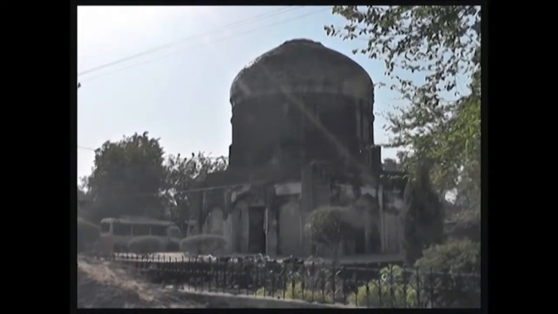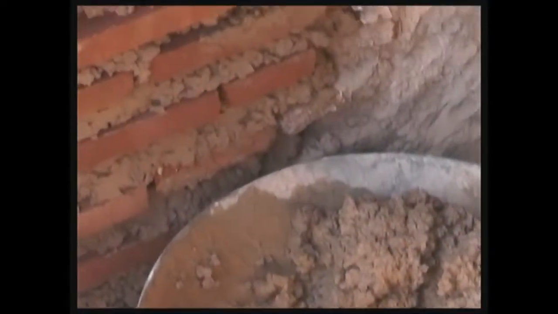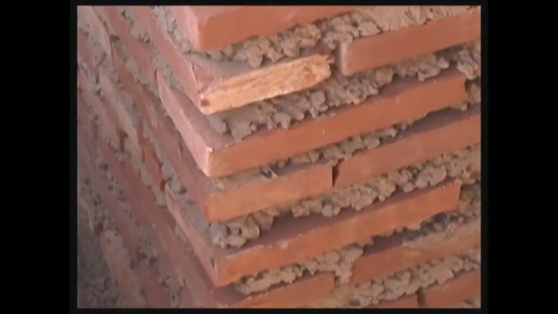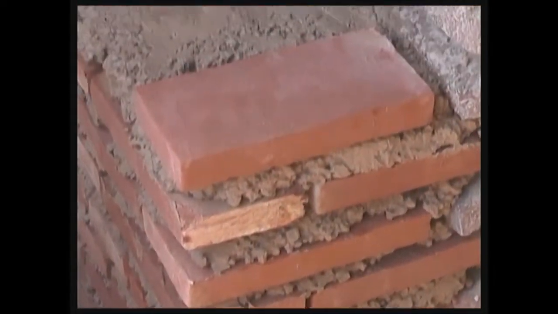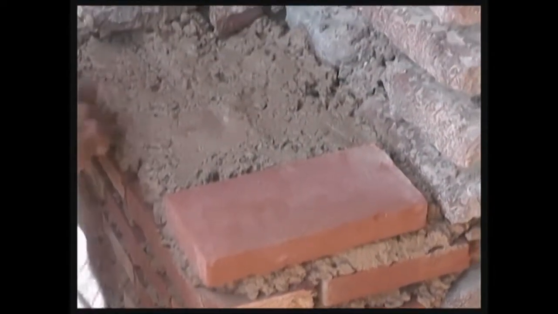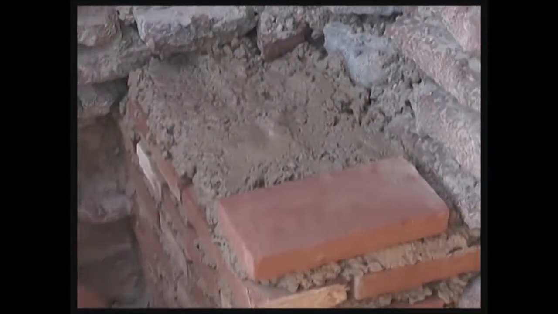The next important task was repair of loose brickwork in various parts of the monument. Students were told how such work is to be undertaken.